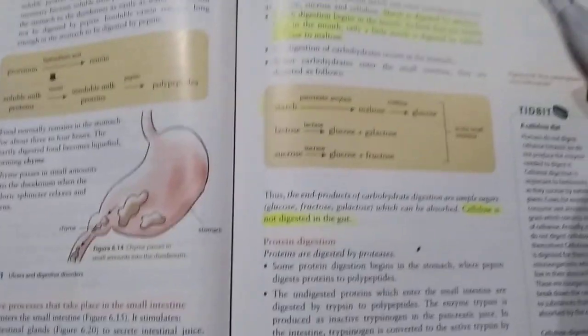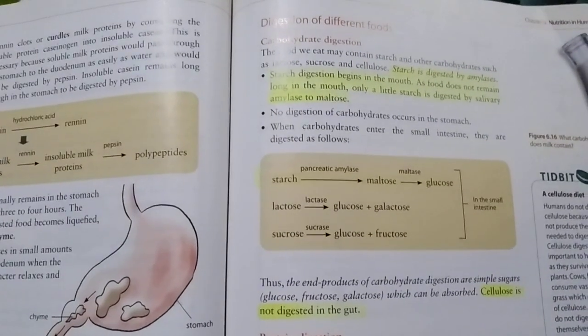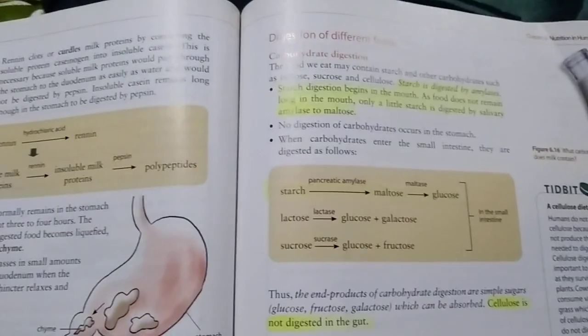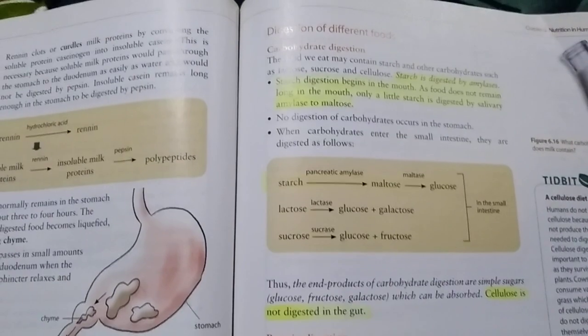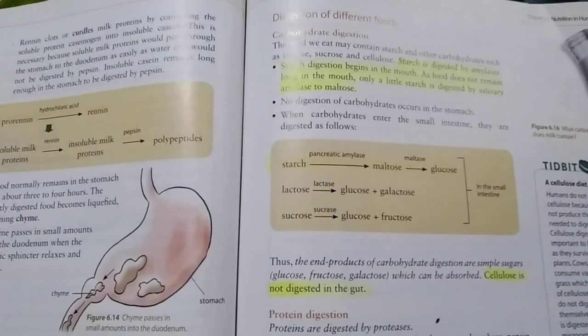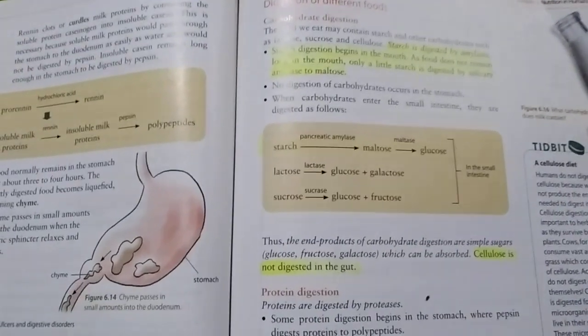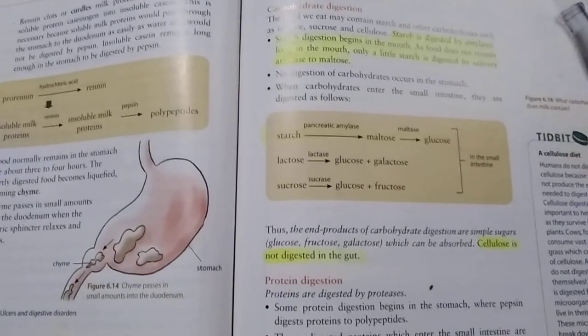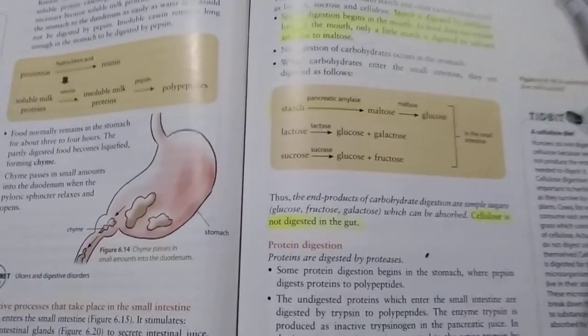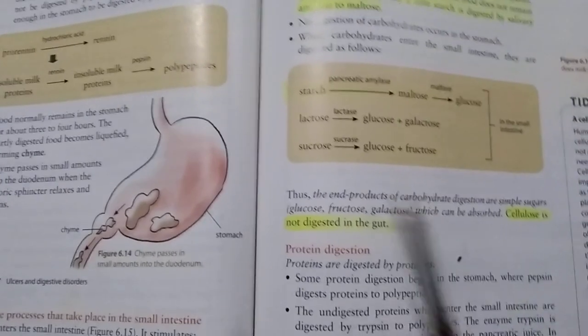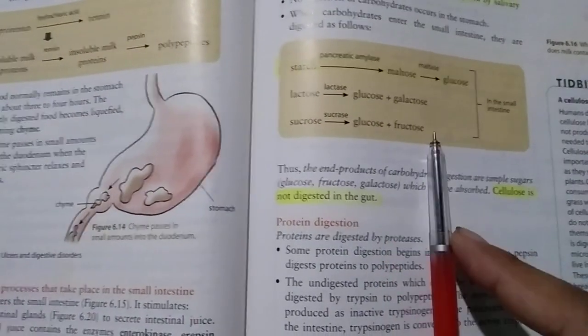In this lecture, we discussed the digestion of different foods in animals, like carbohydrate digestion, and also discussed the absorption in the small intestine. Food and water are absorbed in the small intestine.